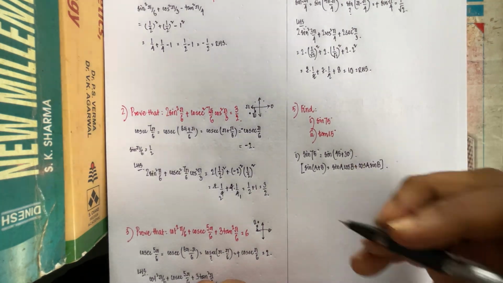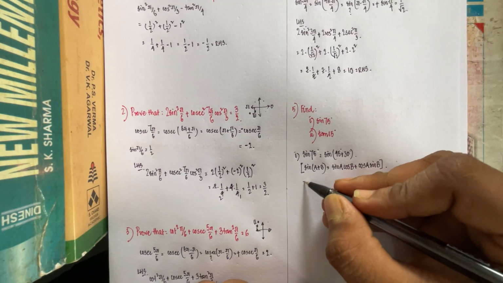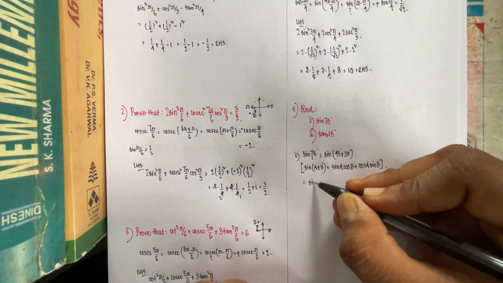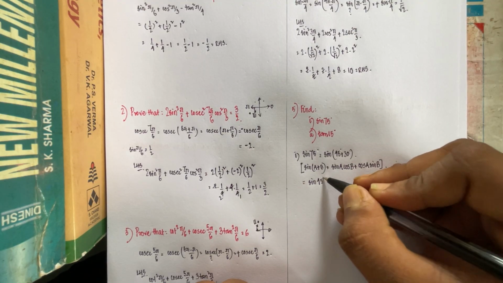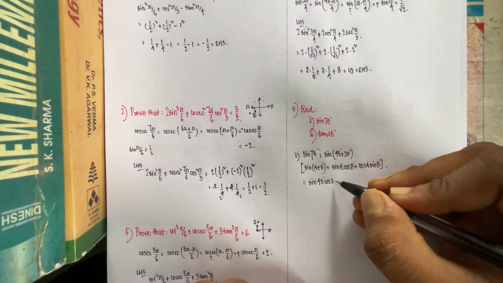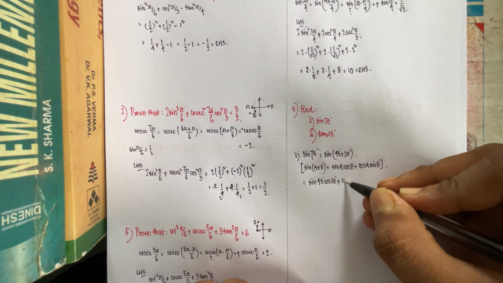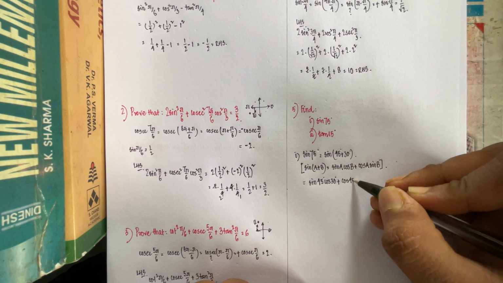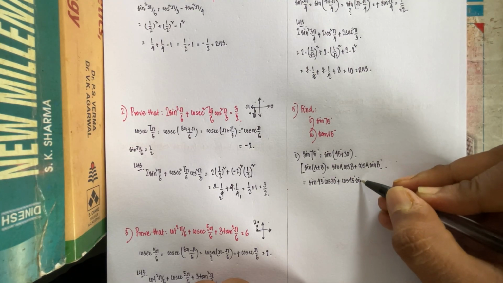So if we use the same formula here, what we will get? Sine 45 cos 30 plus cos 45 sin 30.